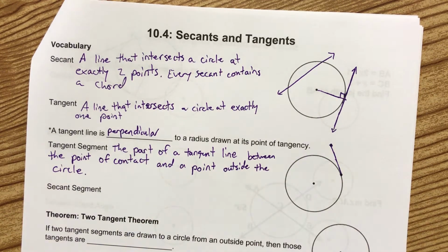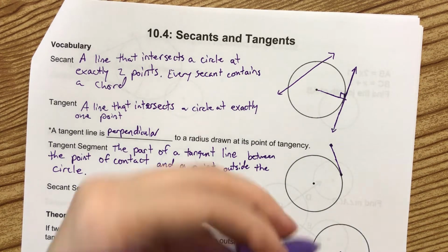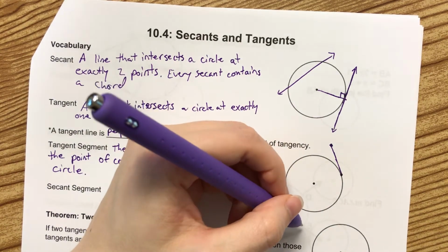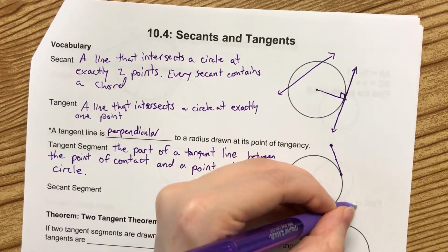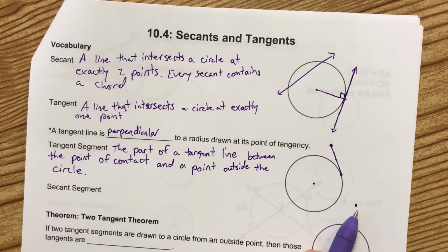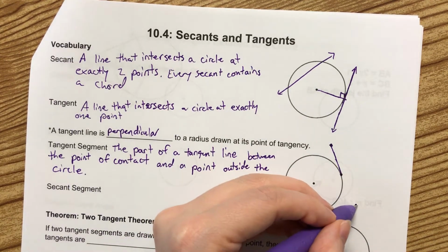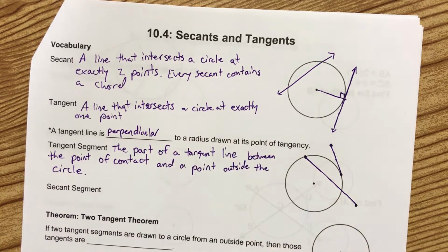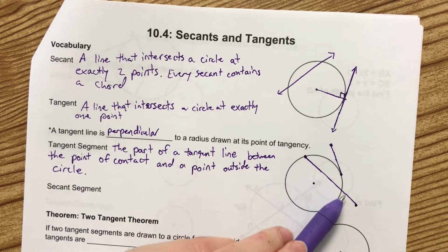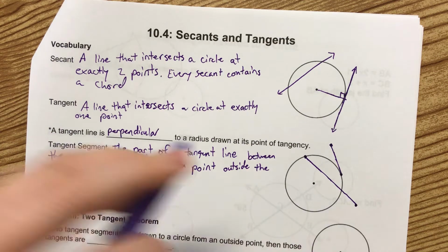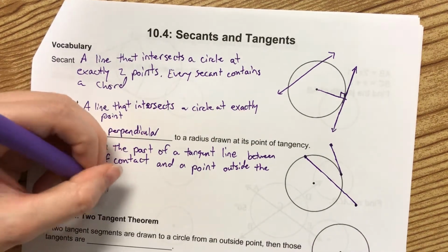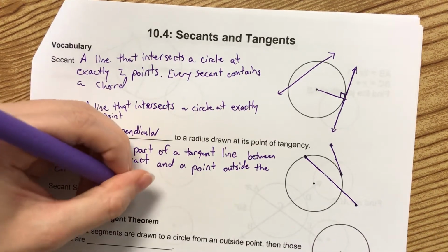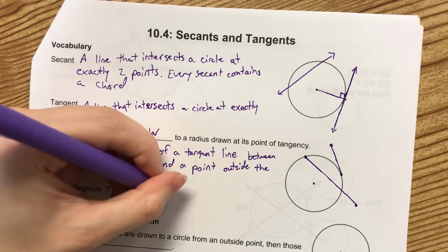A secant segment starts outside the circle and it goes in and across. So if my secant spot is out here, it's then going to run into the circle and it's going to stop on the opposite edge of the circle. So it's not going to go all the way through. Okay? If it's a secant segment, it runs through the circle and then it goes outside of it a little bit.